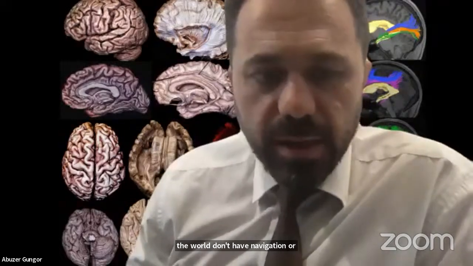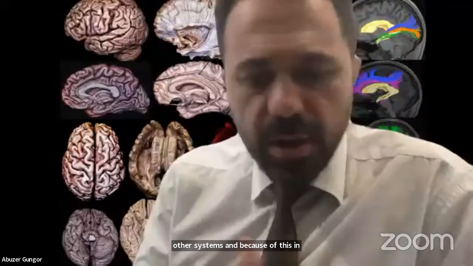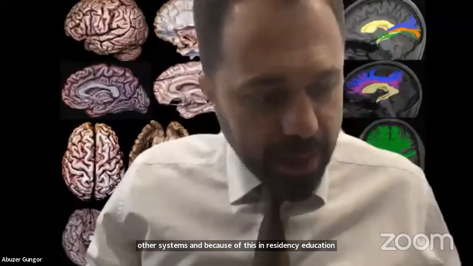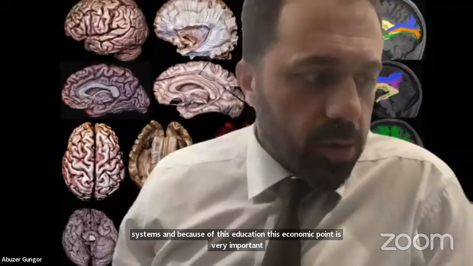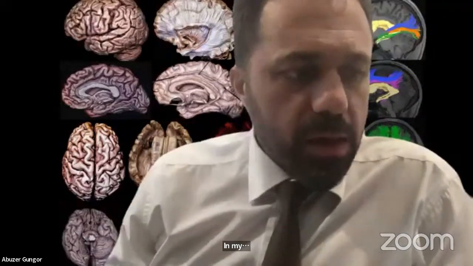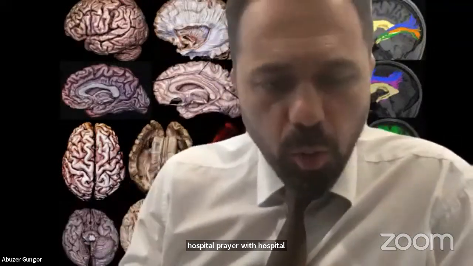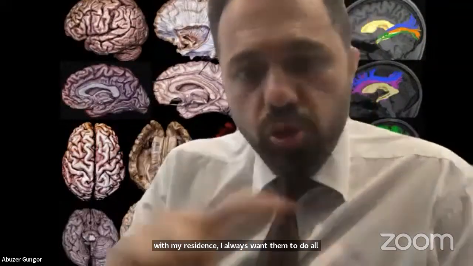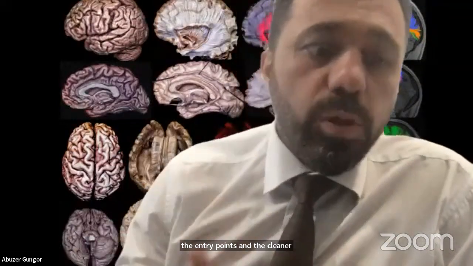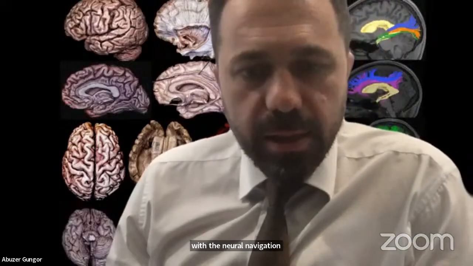Because of this, in residency education, the craniometric point is very important. In my previous hospital, with my residents, I always wanted them to draw the entry points and the craniotomy place. Then we checked with the neuronavigation, always to educate them.